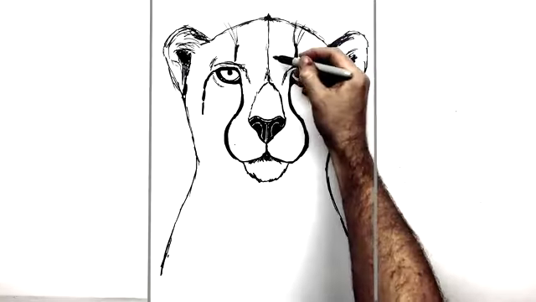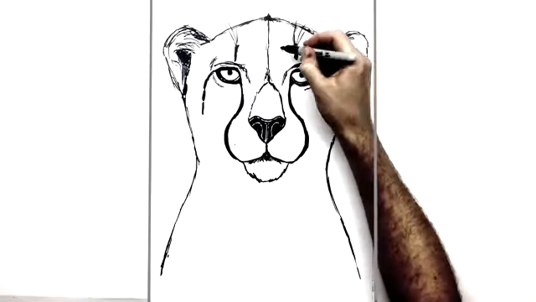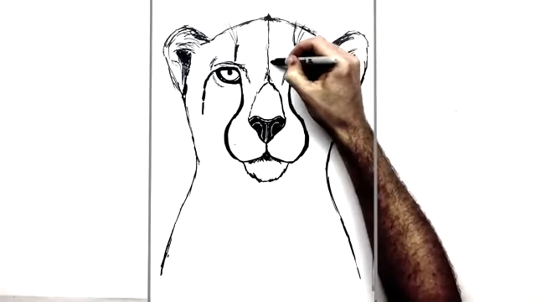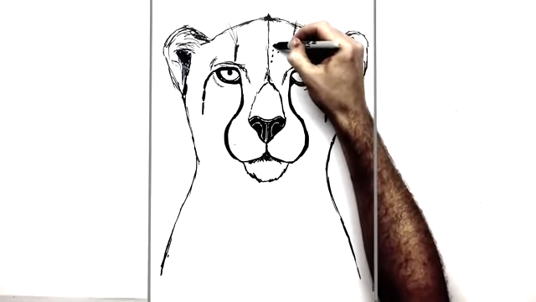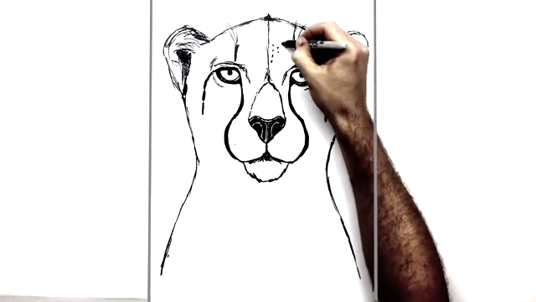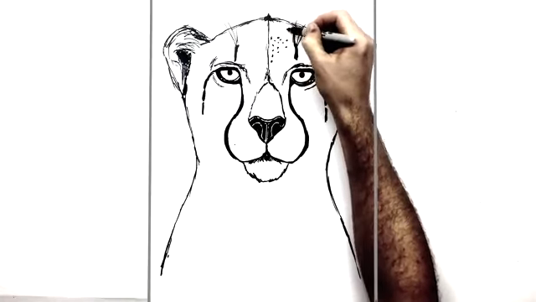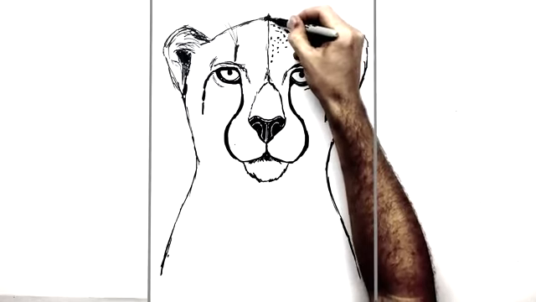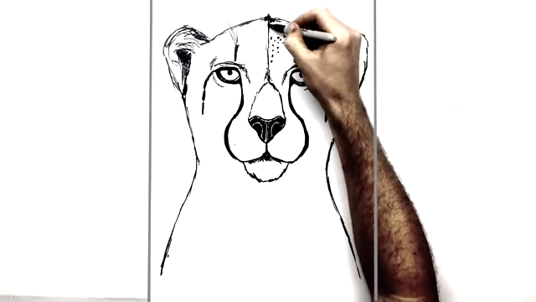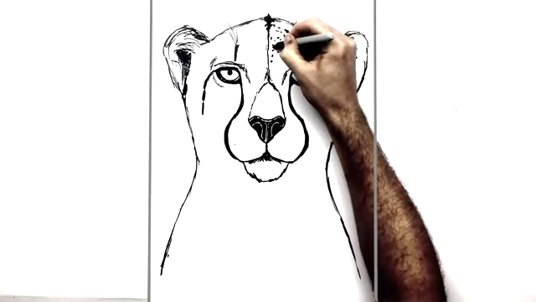Now, there are all dots in the middle of the head, so we'll just start adding them. Small ones at first. So lots. And they get darker here in the middle because this is a crease in the middle of his head.